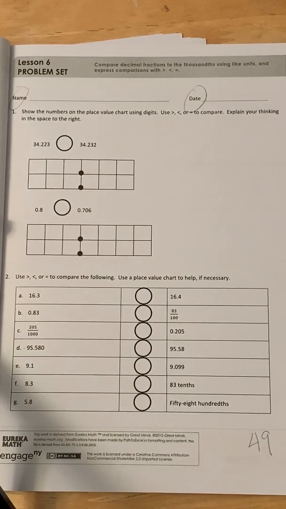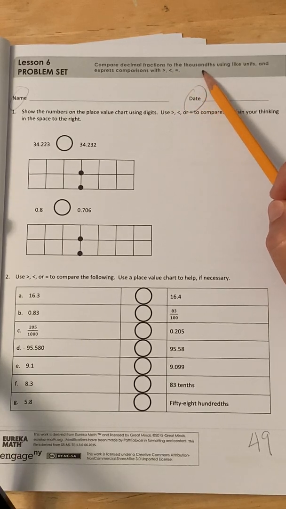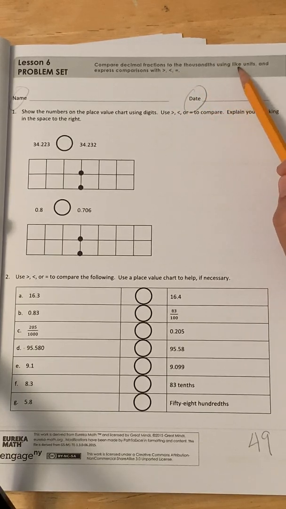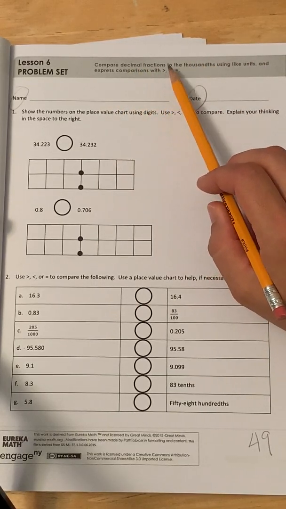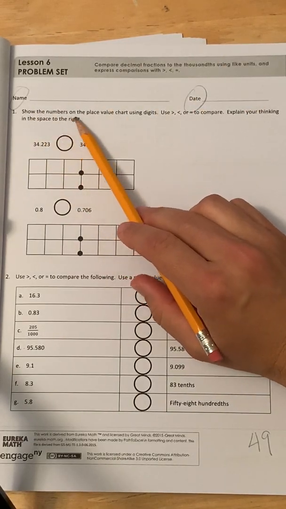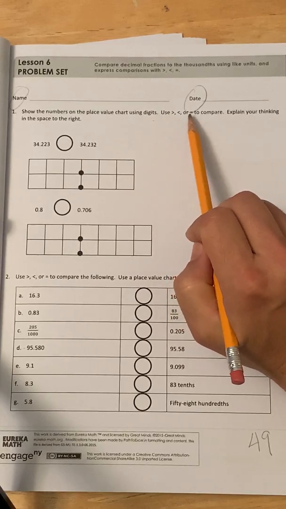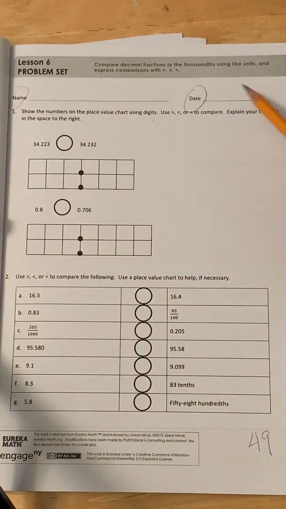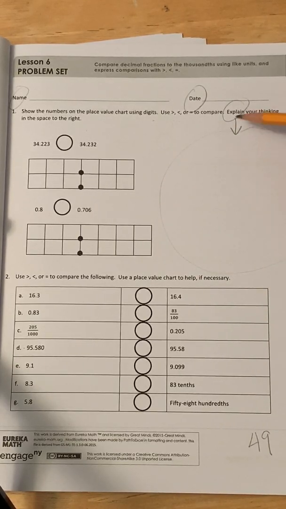And let's read the objective. Compare decimal fractions to the thousandth using like digits and express comparisons with greater than, less than, or equal to signs. Show the numbers on the place value chart using digits. Use greater than, less than, or equal to compare. Explain your thinking in the space to the right. So they want you to explain yourself right here. They give you space. You can write sentences, draw pictures, whatever you want to do, but you need to do something.